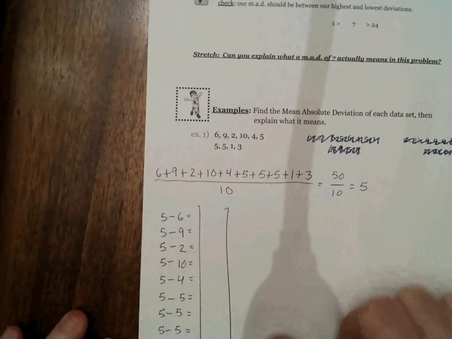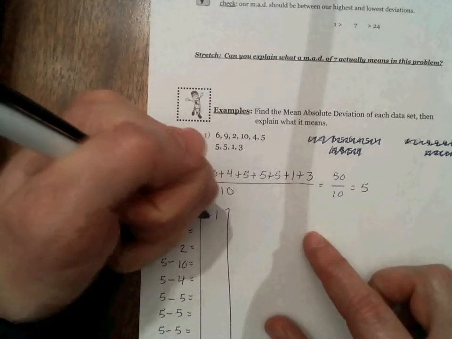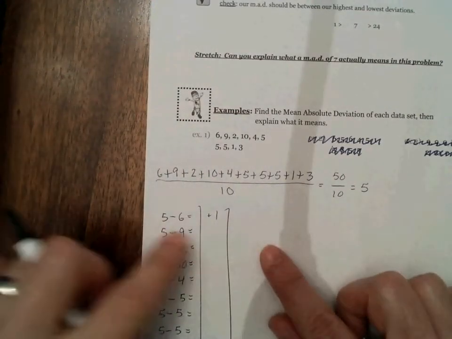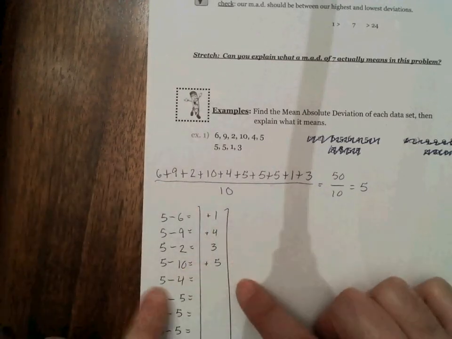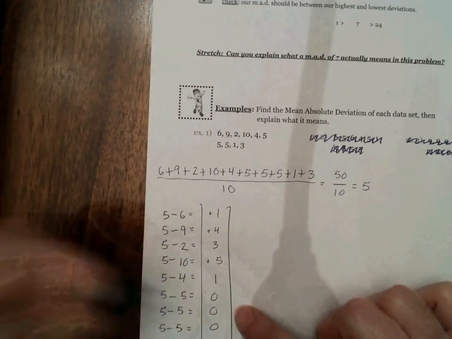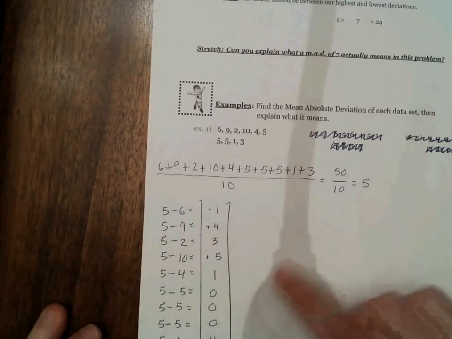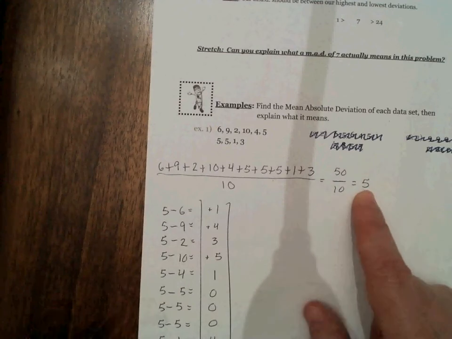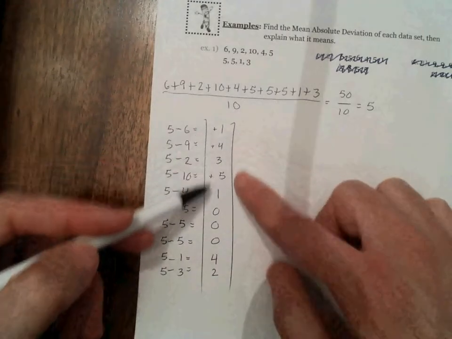Absolute value bars. So remember, everything that goes in here is going to become positive. So we start this process. 5 minus 6 is negative 1, but we'll make that positive because it's in the absolute value bars. 5 minus 9, negative 4. Make it positive because it's in the absolute value bars. 5 minus 2 is 3. 5 minus 10 is negative 5. Make it positive inside these bars. 5 minus 4 is 1. Easy peasy right here. 0, 0, 0. 5 minus 1 is 4. 5 minus 3 is 2. So step 2 is taking the mean that we got, subtracting each one of these numbers that we started with from the mean. So now when I go back in, all these numbers are positive.